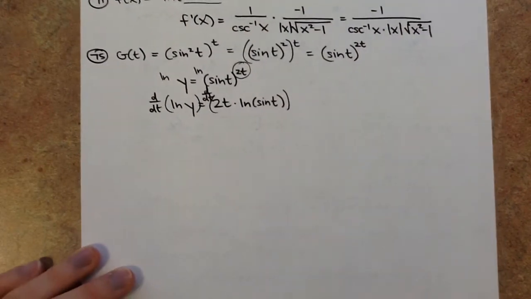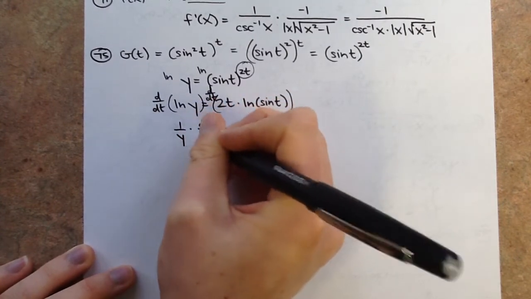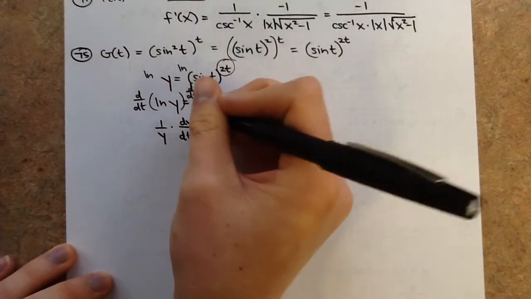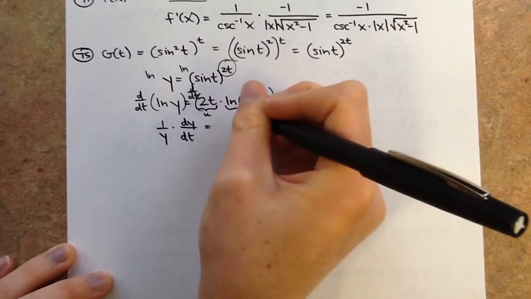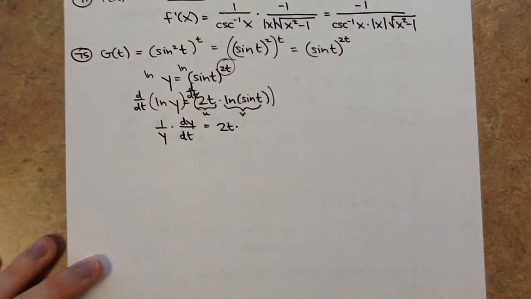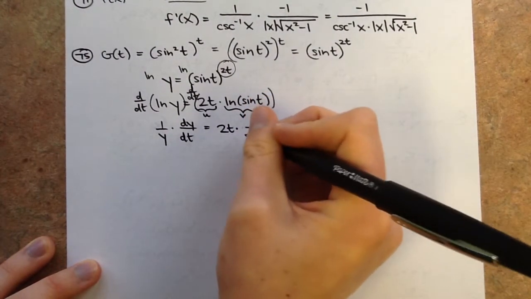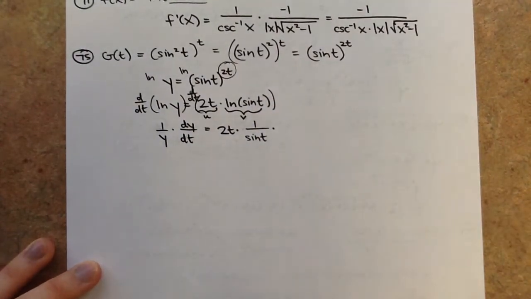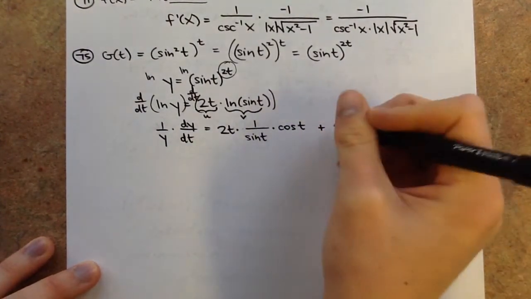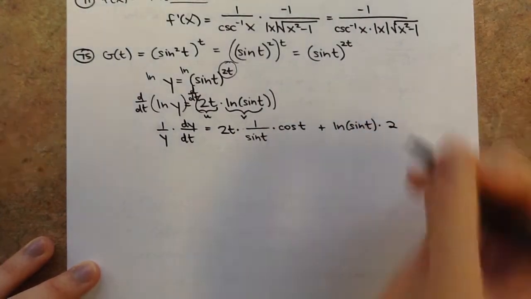So the natural log of y with respect to t is 1 over y times dy by dt, and then equals, over here I'm going to do a product rule. So I have u here, and then I have v here. So I do u times v prime, and for v prime I'm going to need a little bit of a chain rule. So I have 1 over sine of t, that's the derivative rule, and then times the derivative of sine, which is cosine, and then plus v, which is the natural log of sine of t, times u prime. The derivative of 2t is just 2.